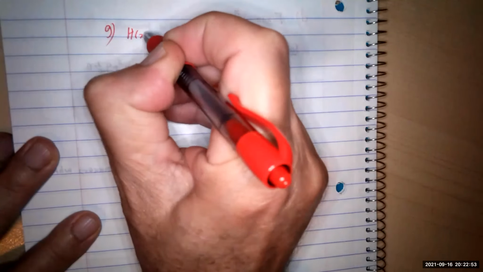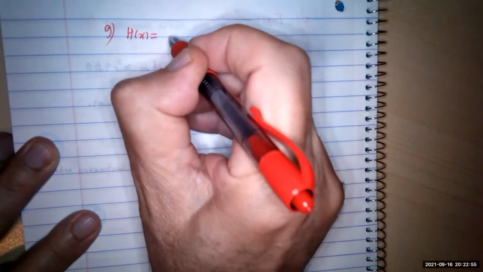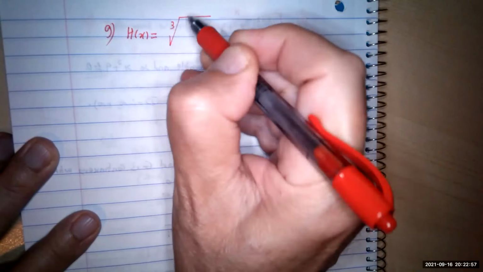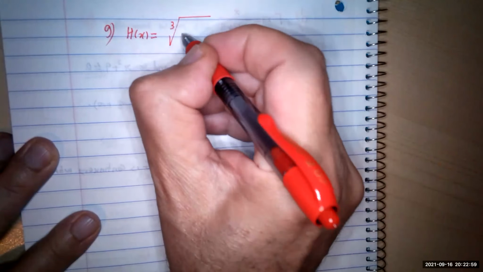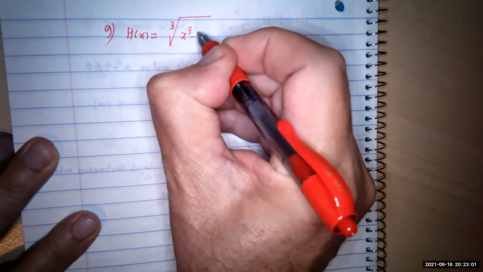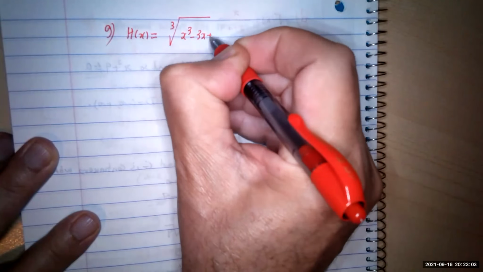So part G is the easy one. The function is h of x equal to the cube root of x cubed minus 3x plus 7, like on your quiz.